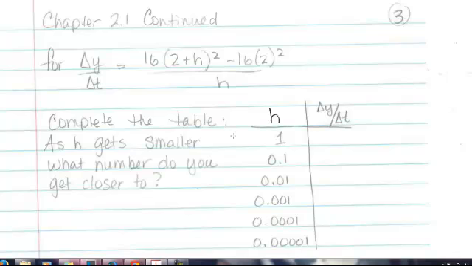Notice in the table I've put smaller and smaller values of h. I want you to input those into the formula for delta y over delta t and write out your output. Please use a calculator. It's going to be a lot easier on you. And tell me what you're getting very, very close to.